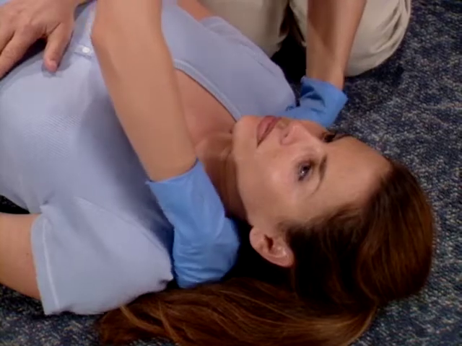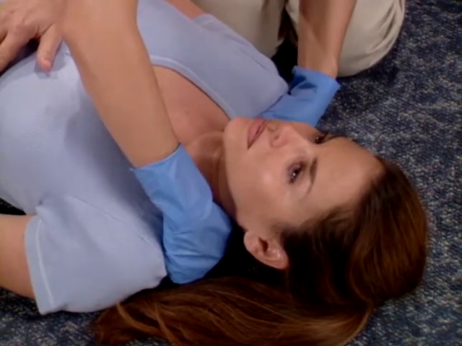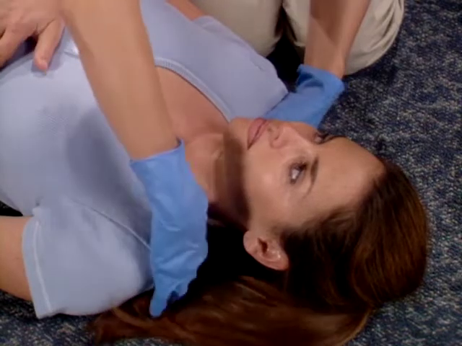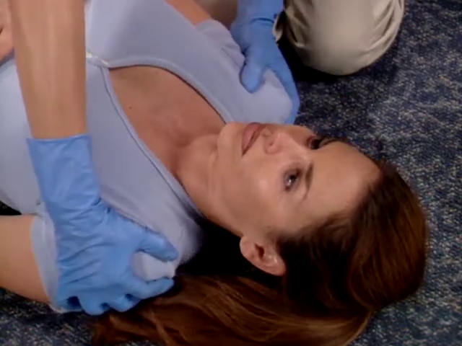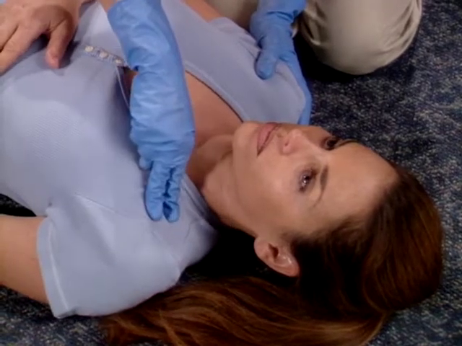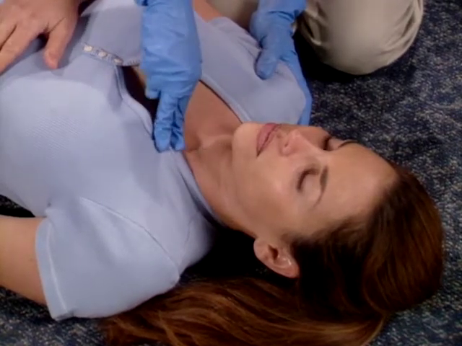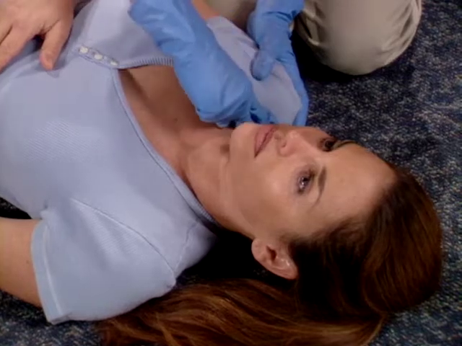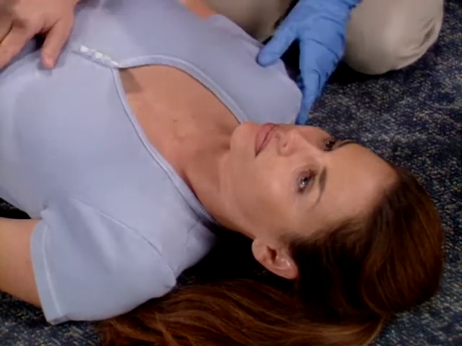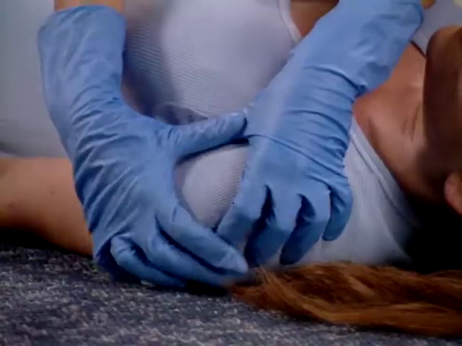Slide your hands over the shoulder blades and gently push against the back. Press inward on the shoulders and run your fingers over the collarbones to the center. As you perform these steps, you're looking for irregularities or blood, or for the patient to mention pain or other unusual sensations caused by your touch.